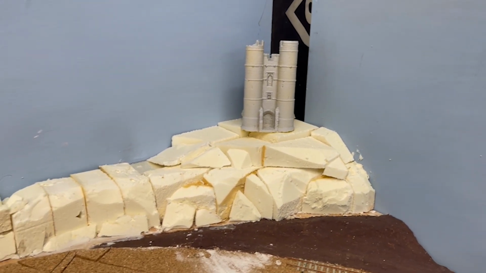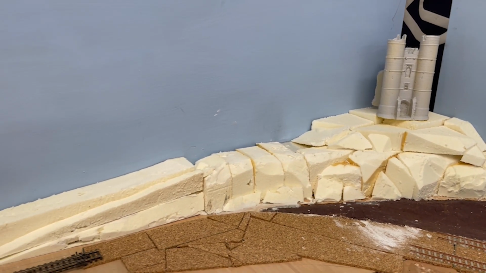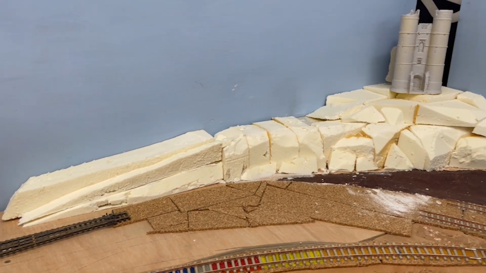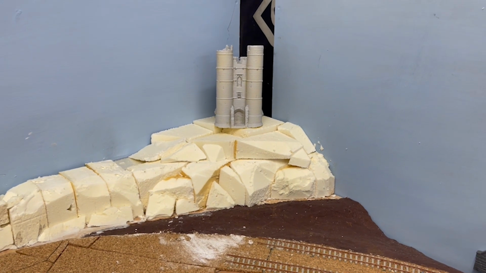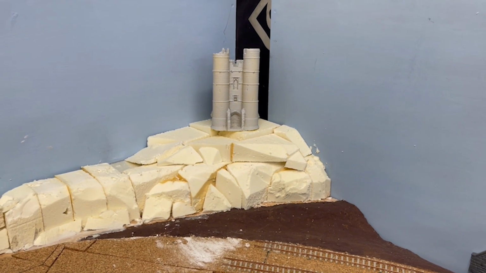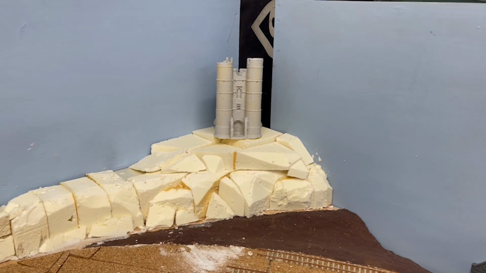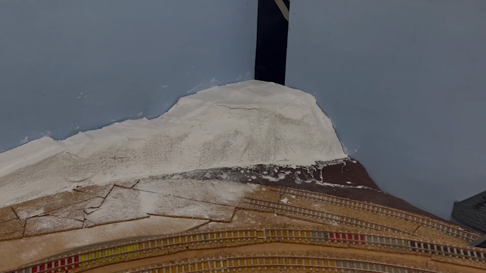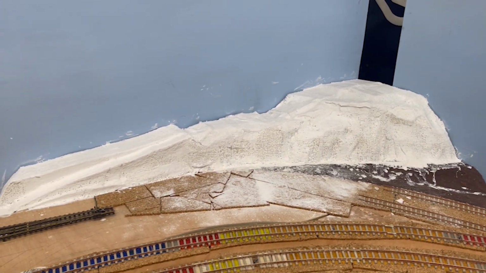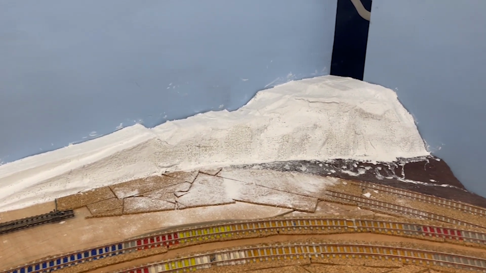At least happy enough to cover that over with some plaster bandage, and then I will also add a bit of sculptor mould just to try and get that contour of the landscape, and I will come back and show you that when it's done. That is the plaster bandage done. Now let's move on to some homemade sculptor mould.